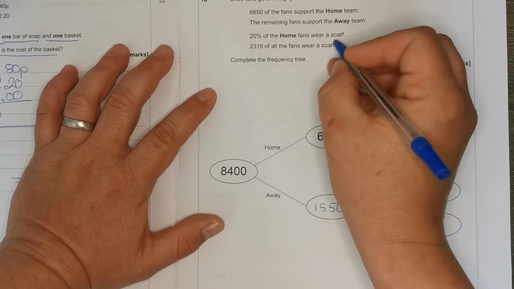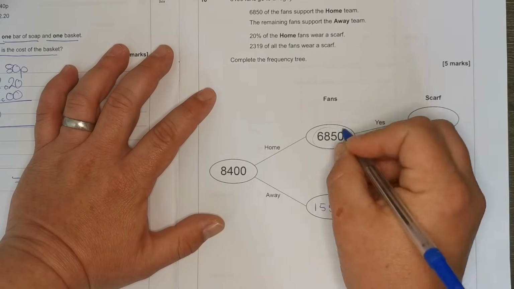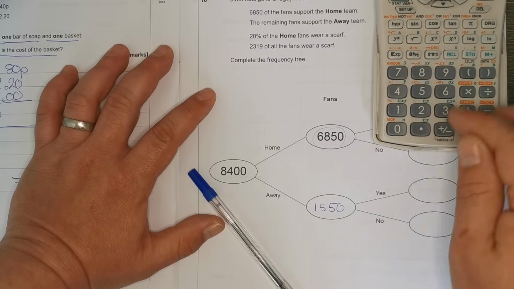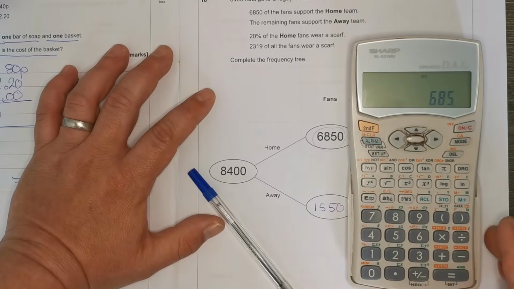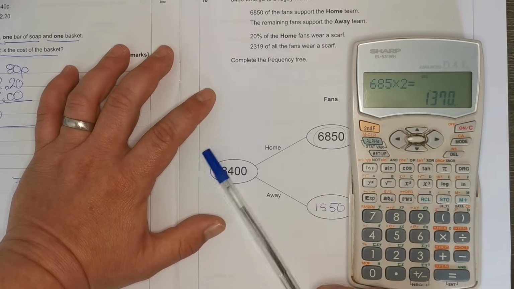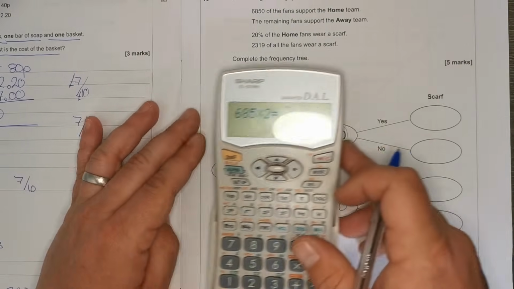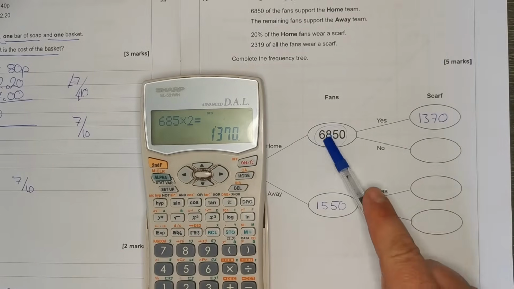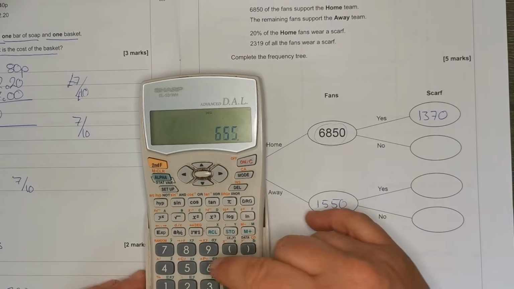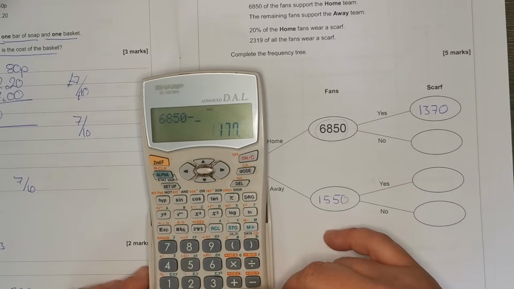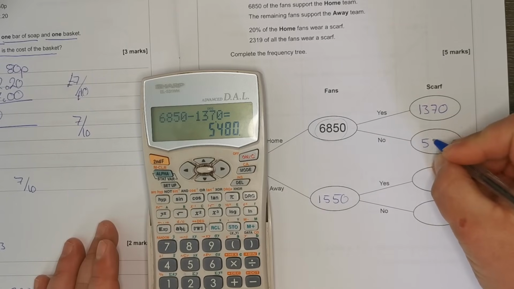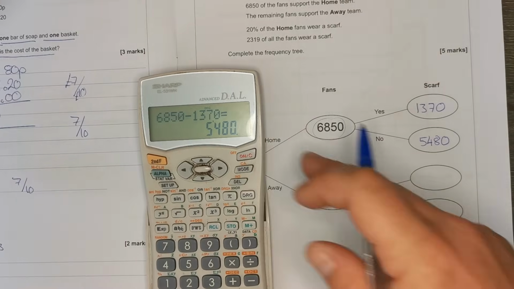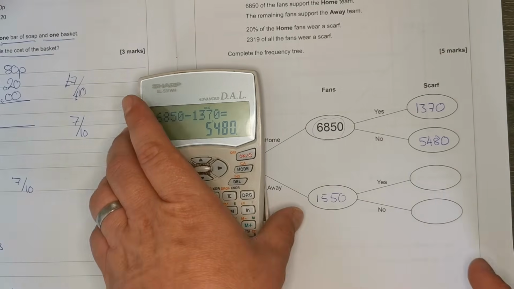20% of the home fans wear a scarf. So 20% of these wear a scarf. Well, to find 10%, I'd divide by 10, which would give me that. And because I want 20%, I'll times that by 2. So that's 1,370 wear a scarf. So the ones that don't must be that, take away that. So 6,850 take away 1,370 equals 5,480. If I was doing this exam for real, I'd make sure I was writing down all these calculations so that my marker could see what I was doing.